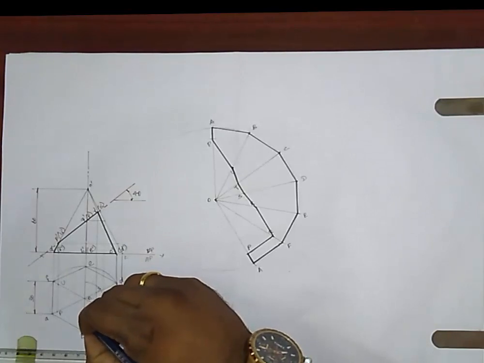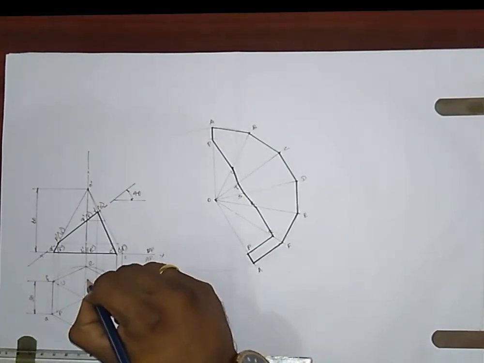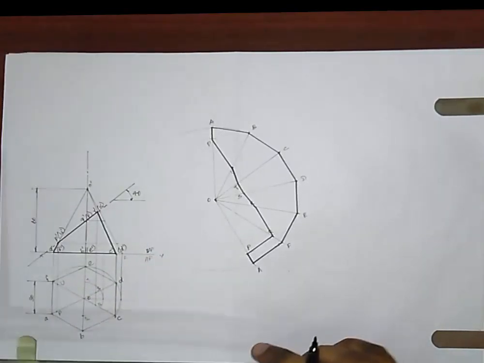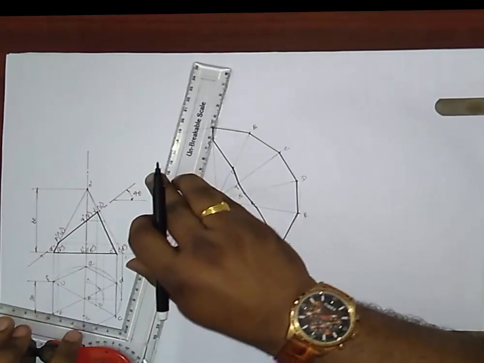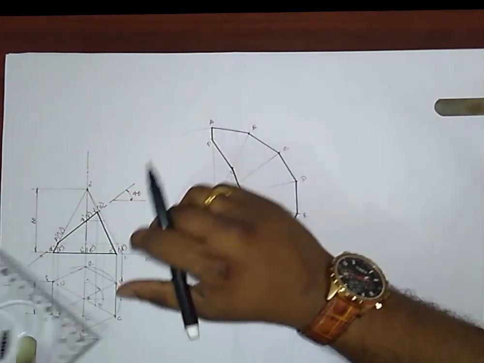Okay, this is your point Q, R, S, T. Now all these lines have to be connected with H pencil in order to show the front sectional view.